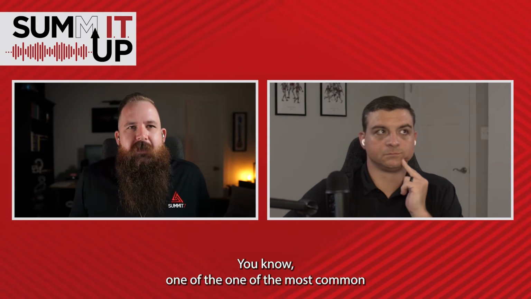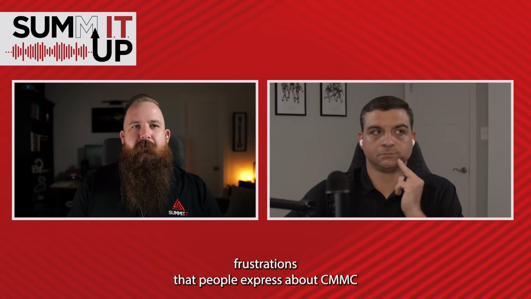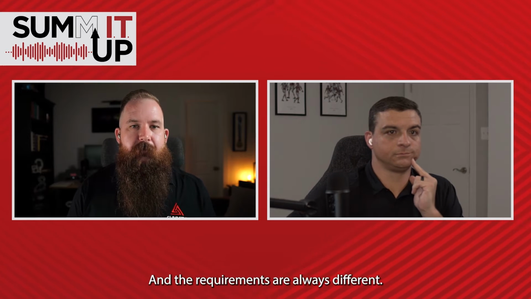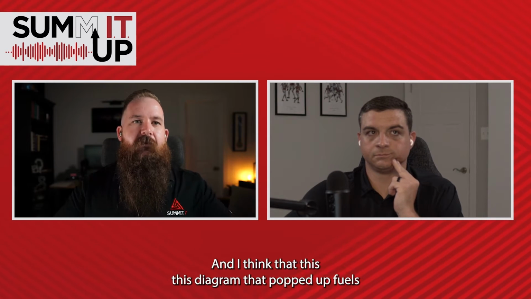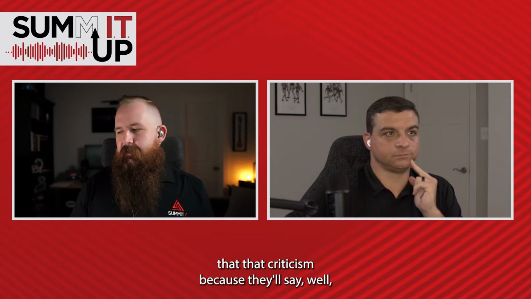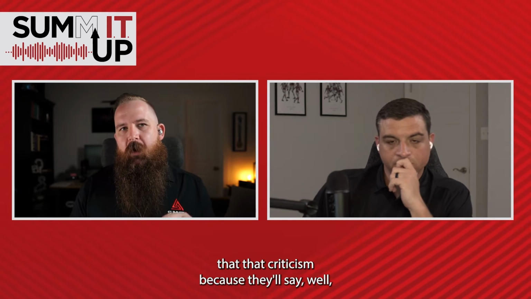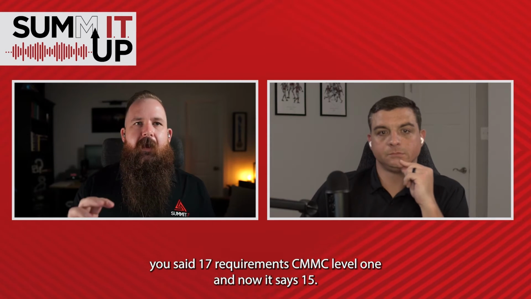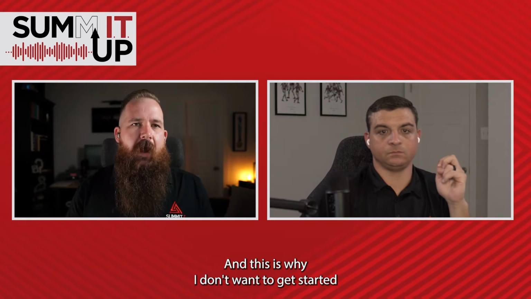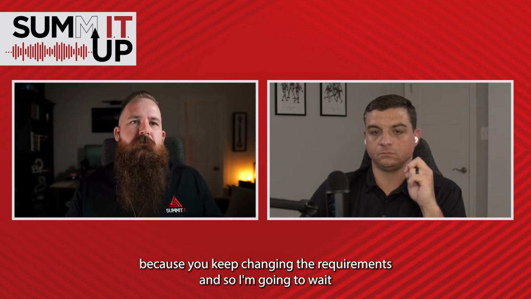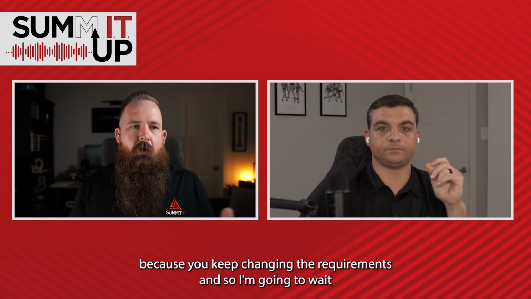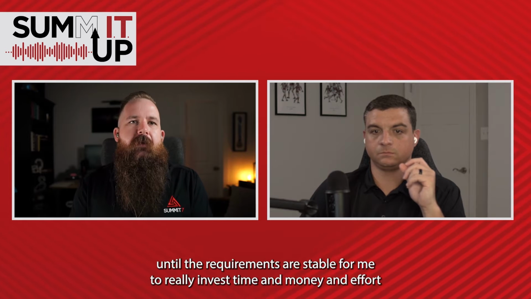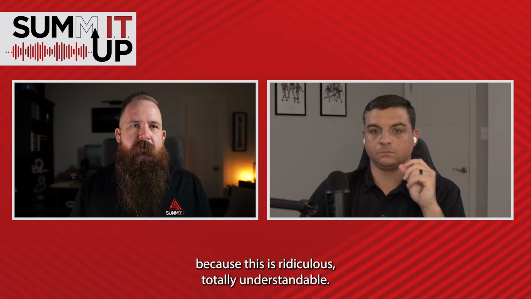one of the most common frustrations that people express about CMMC is that the requirements keep changing, right? And the requirements are always different. And I think that this diagram that popped up fuels that criticism, because they'll say, well, you said 17 requirements at CMMC level 1, and now it says 15. And this is why I don't want to get started, because you keep changing the requirements. So I'm going to wait until the requirements are stable for me to really invest time and money and effort, because this is ridiculous.